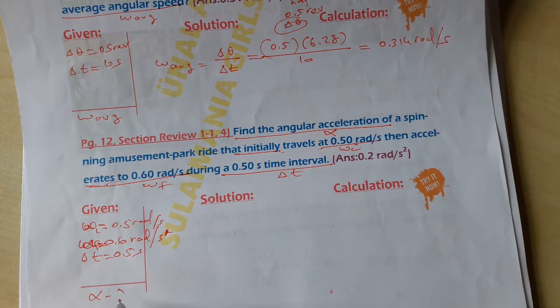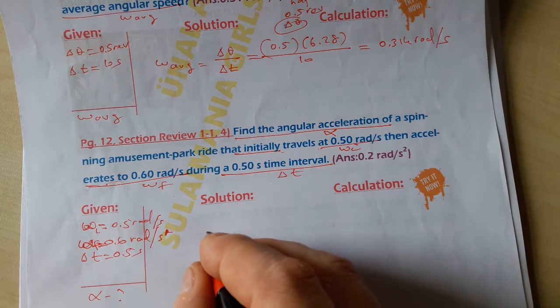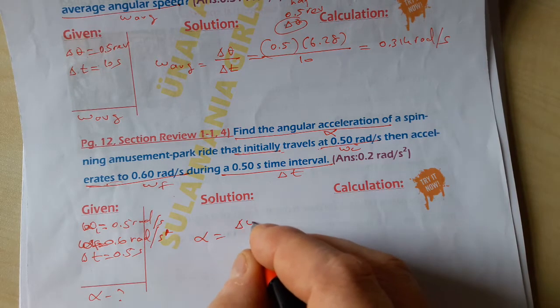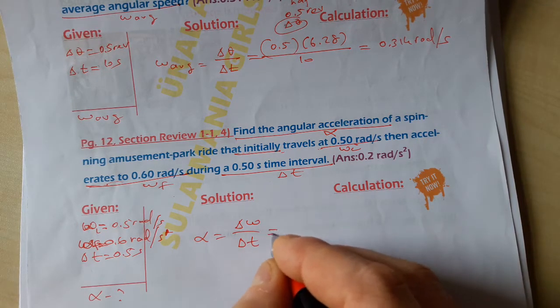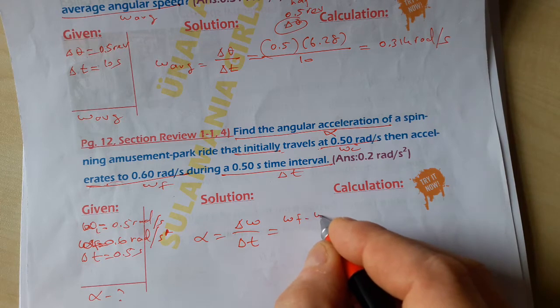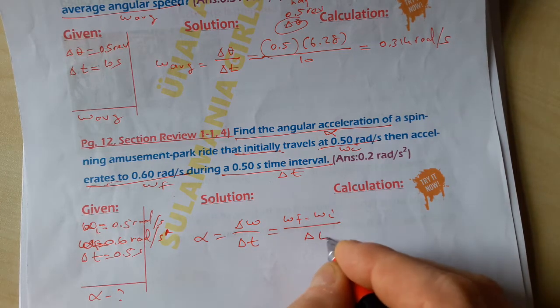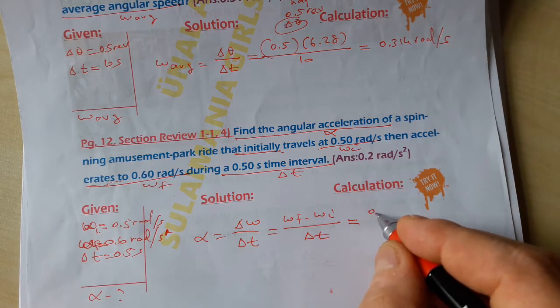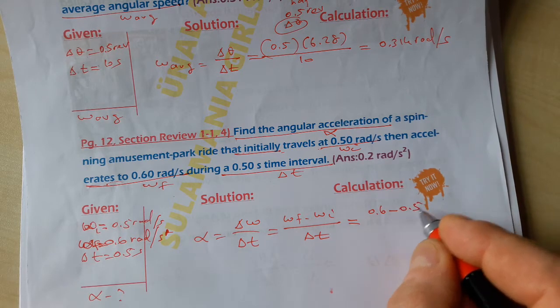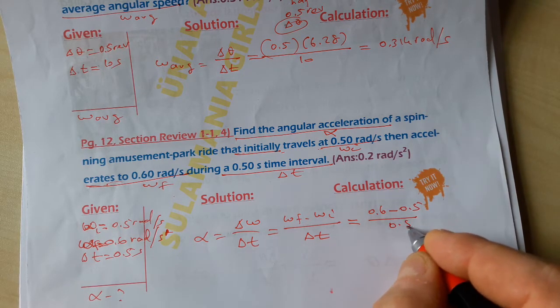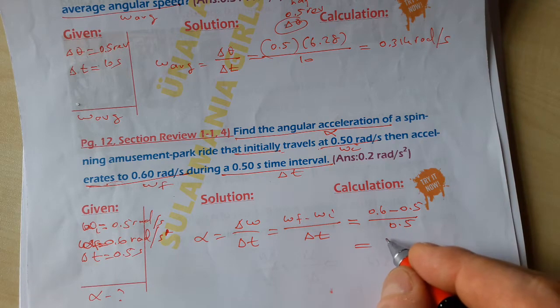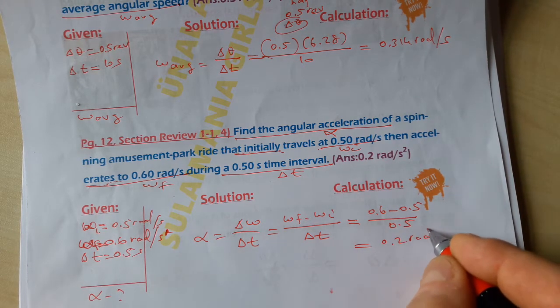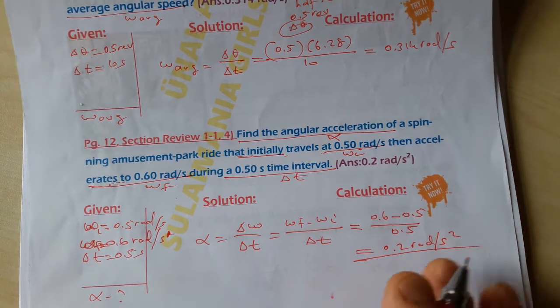Calculate the average acceleration. The equation is delta omega over delta t, which means final minus initial divided by delta t. Final is 0.6, initial is 0.5, time interval is 0.5. The answer is 0.2 radian per second squared.